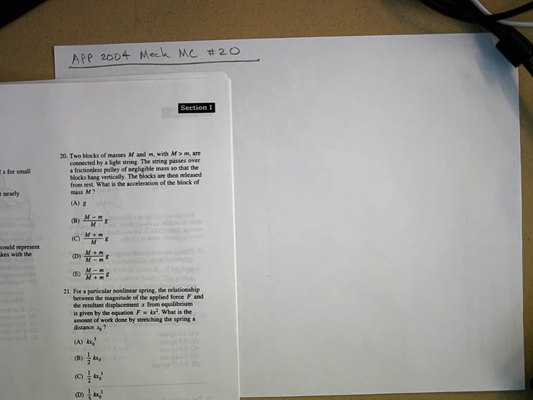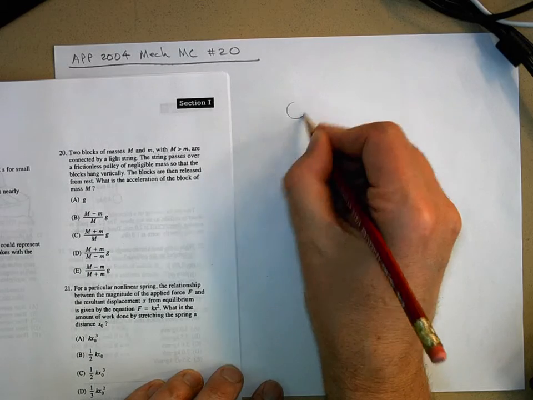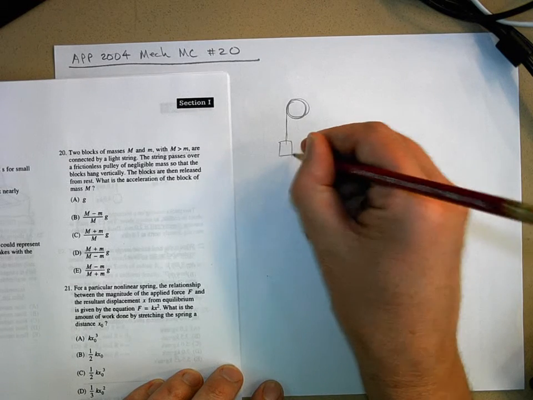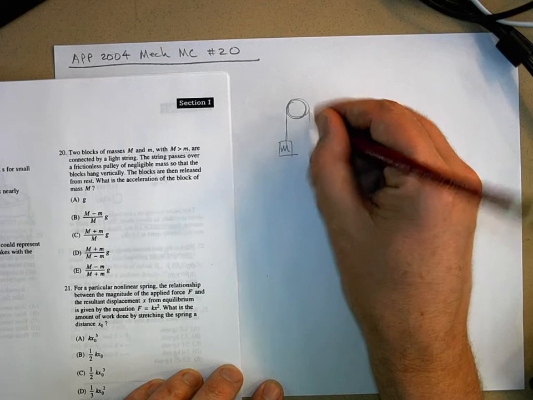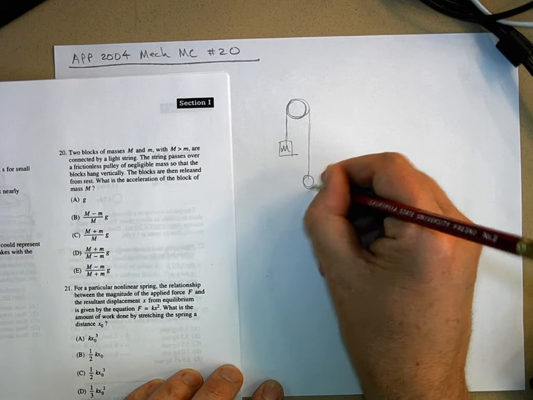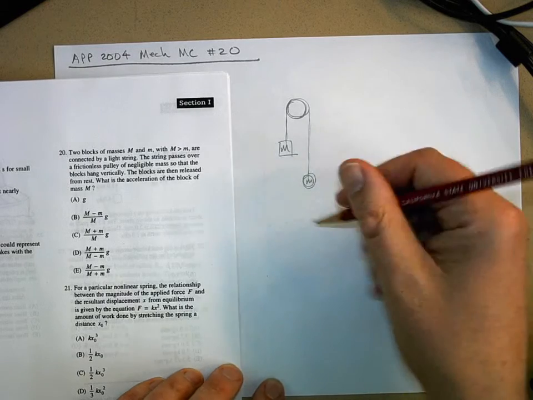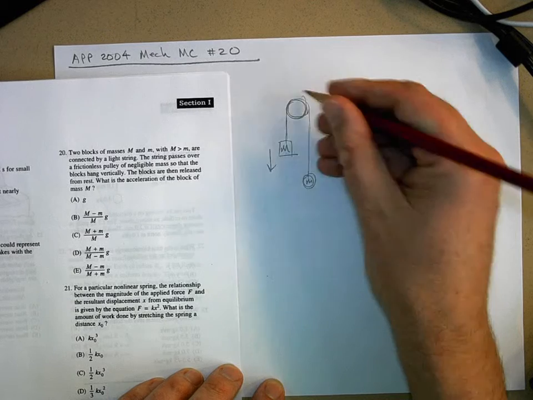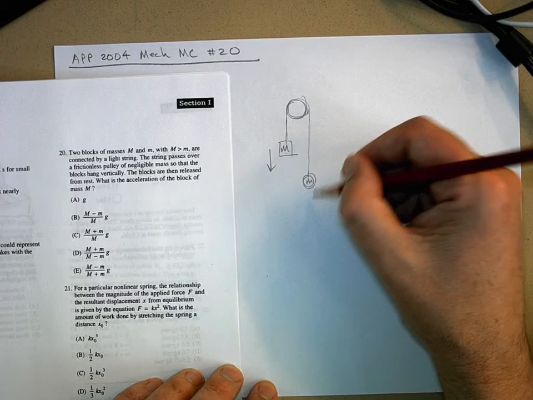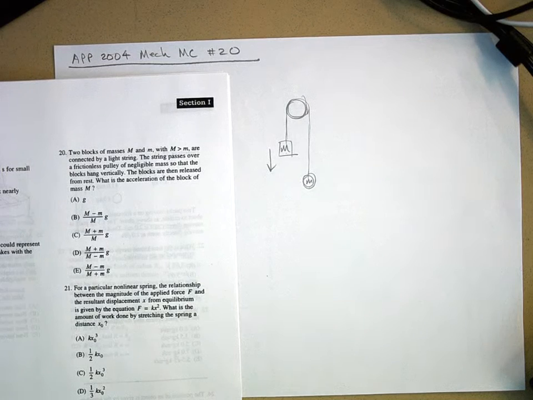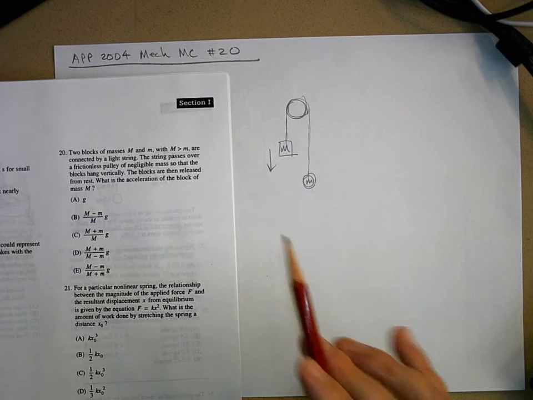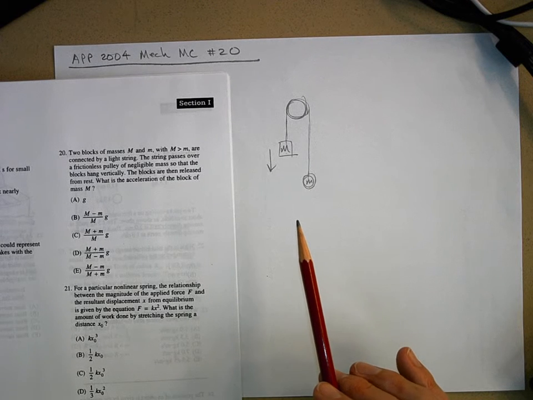So this is a classic Atwood machine problem. So you have a pulley with a block M, little m, and so we want to know what is this. It's going to accelerate down, right? I mean, if M is bigger than little m, this pull is going to be greater than this pull of gravity, so you're going to have an acceleration down.